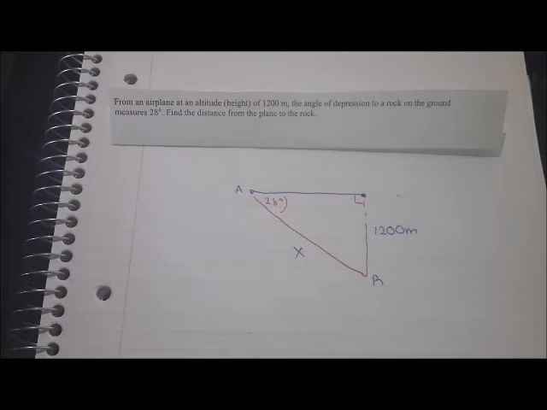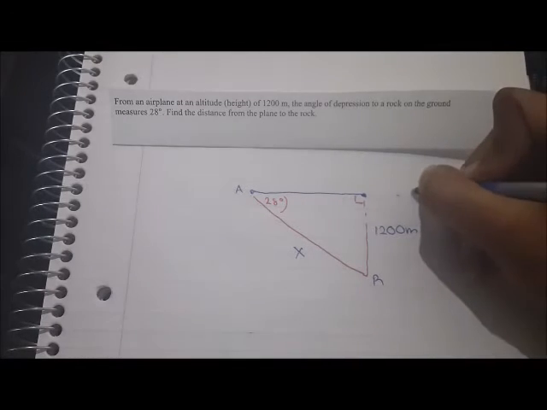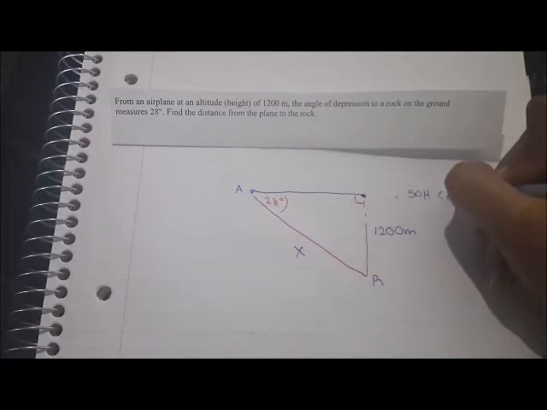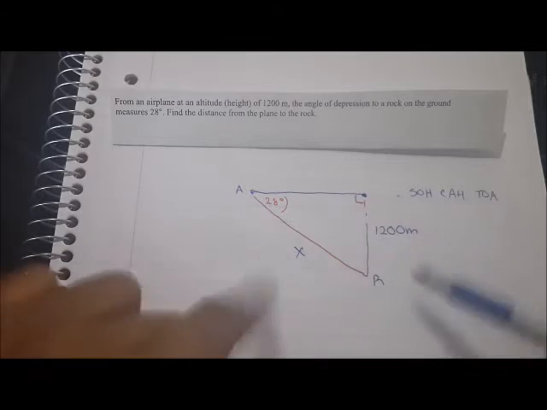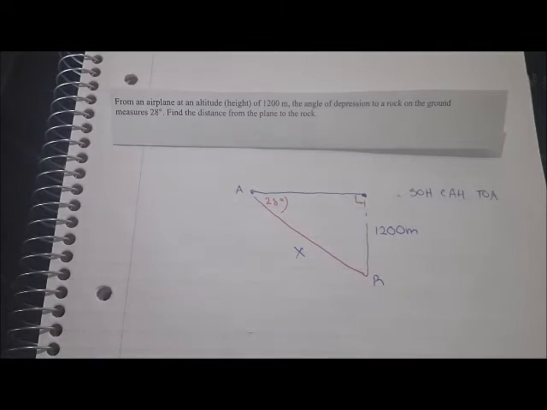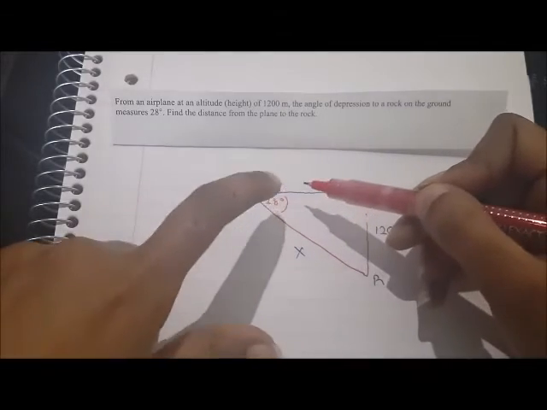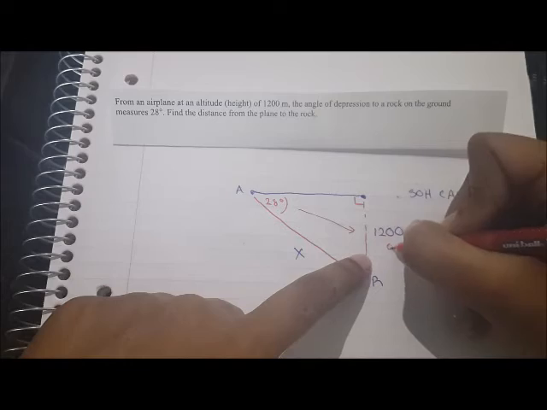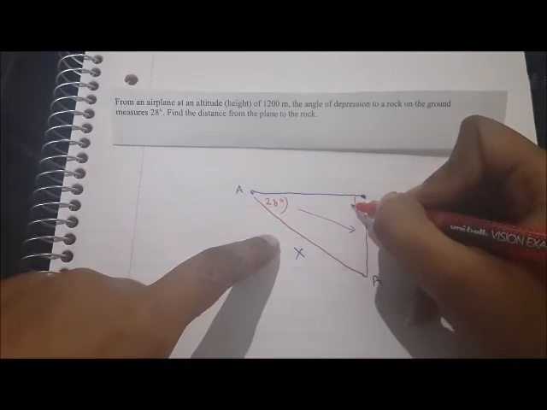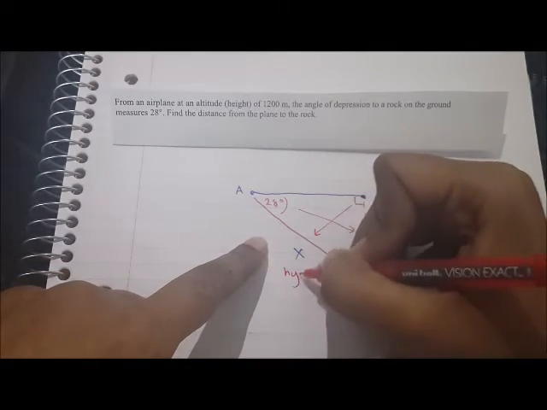Well, we can figure that out if we label the sides appropriately. So I'm just going to write SOHCAHTOA here, a little abbreviation, and I'm going to start labeling the sides. So with respect to the perspective of this angle, this is going to be my opposite. I can just draw a little arrow. This is going to be my opposite, and this is going to be my hypotenuse.